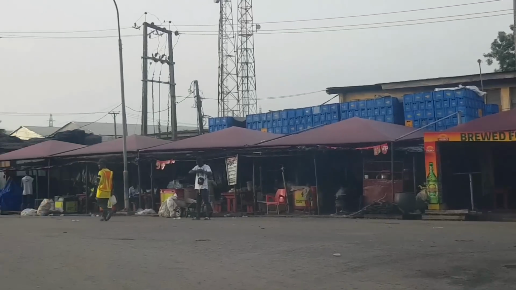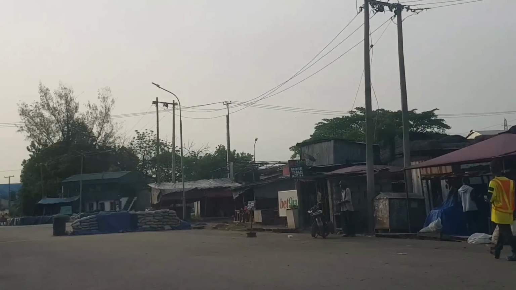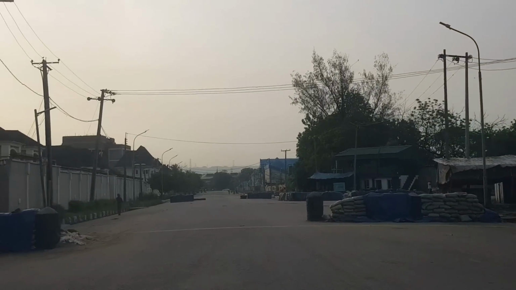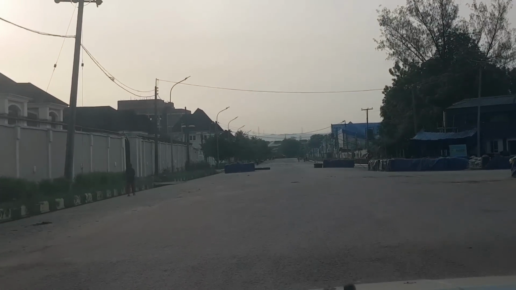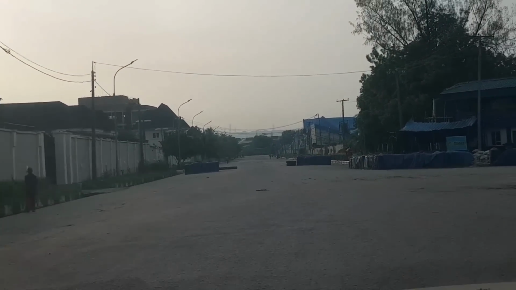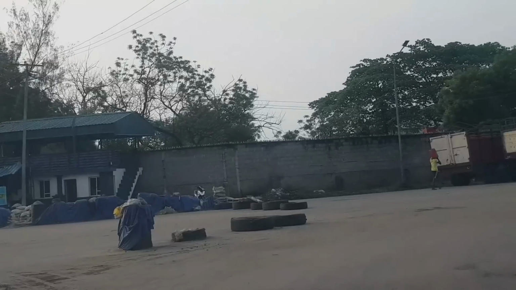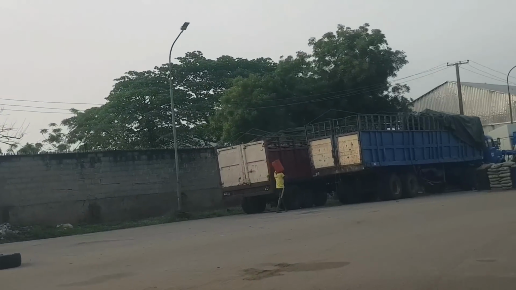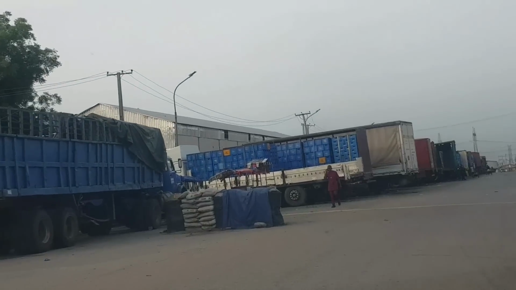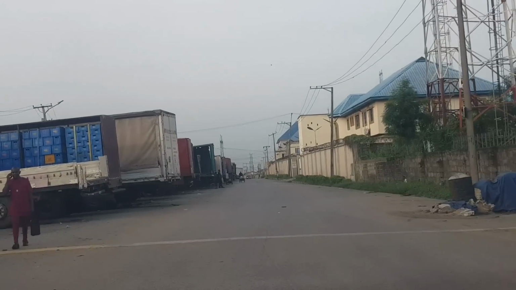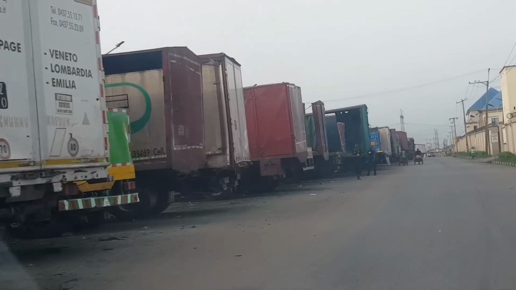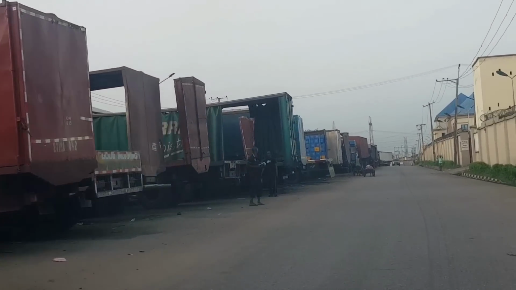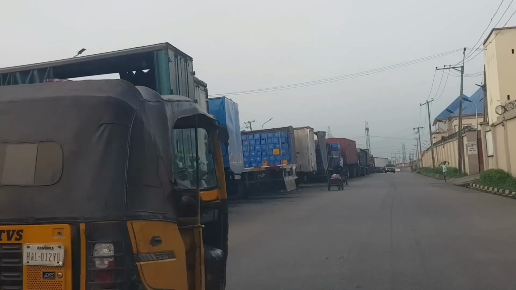We are going left, still inside the harbor industrial layout, Onitsha, Obaru. Well, they are all under Onitsha metropolis, like I said. But here is Obaru local government. Then we are going inside. We are still moving. We will go inside. We will see how those places look like.